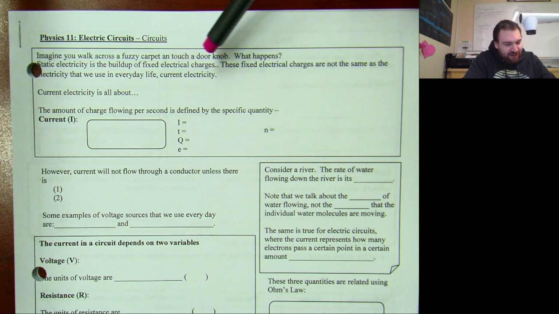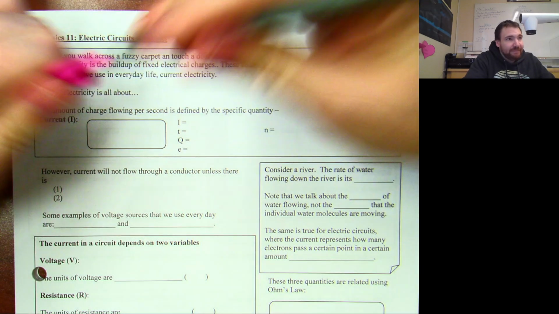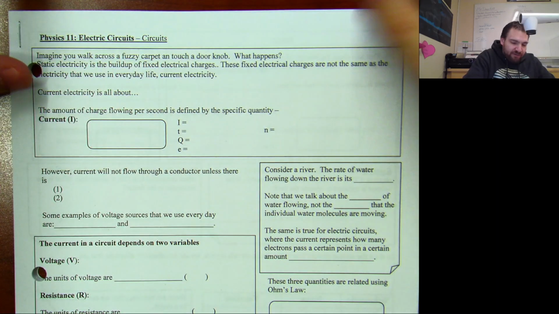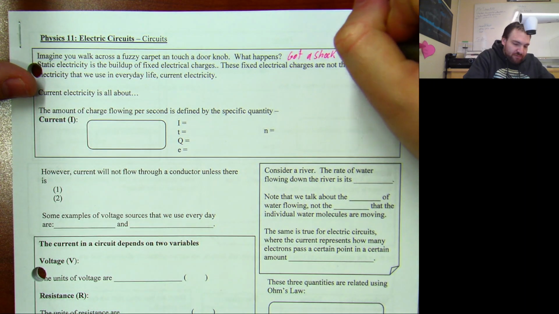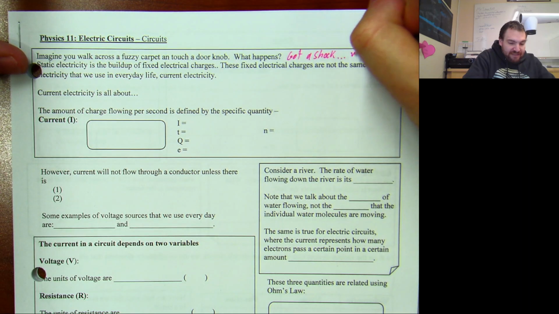Imagine you walk across a fuzzy carpet and touch a doorknob. What happens? Or like me, you drag your feet as a child in Costco, and then grab mom's hand. What happens? You shocked her. Why? What is that shock? Static electricity.